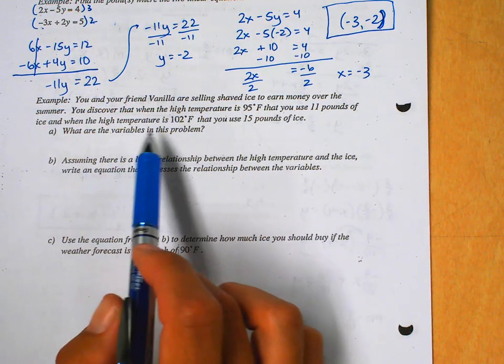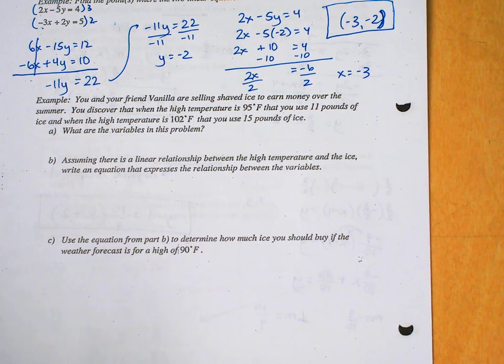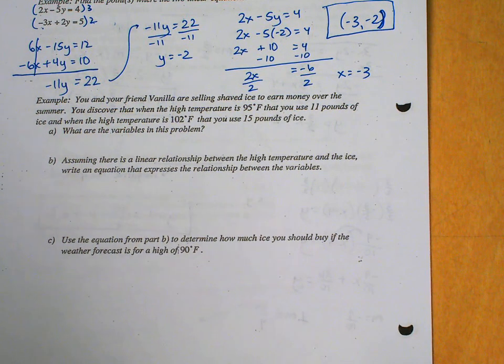What are the variables in this problem? Well, the variables are temperature and pounds of ice. The question is, which one is x and which one is y? X is independent, meaning x does not rely on the other piece of information. Y is the dependent variable.